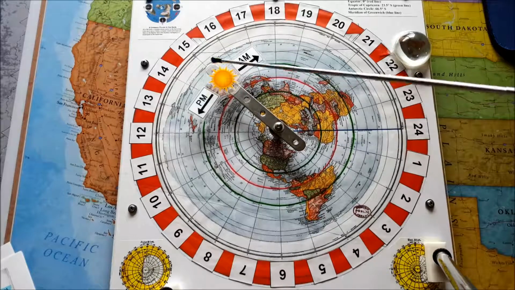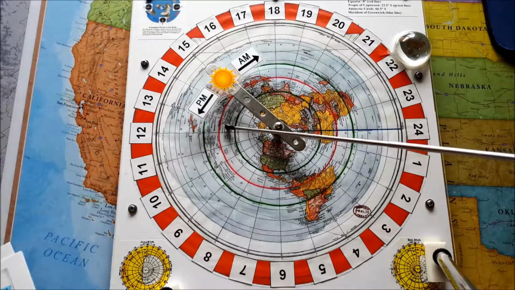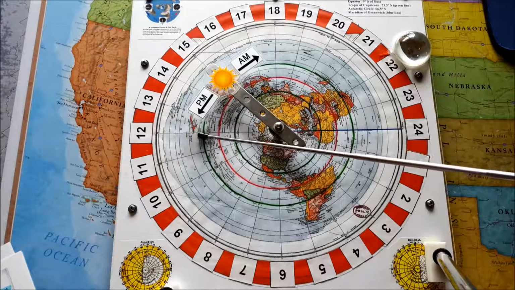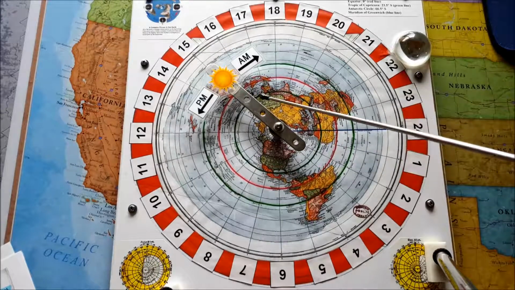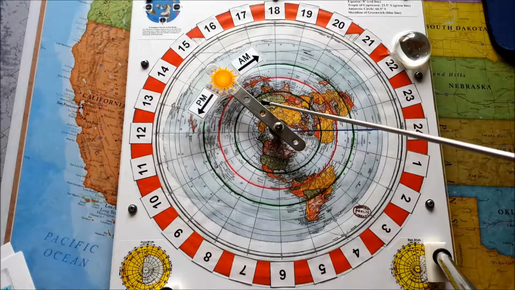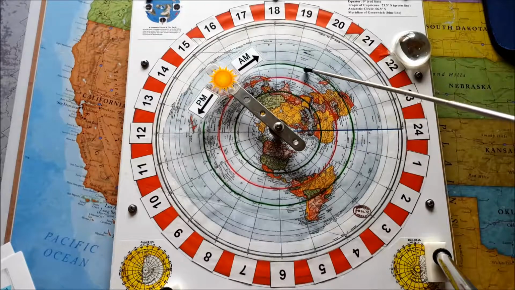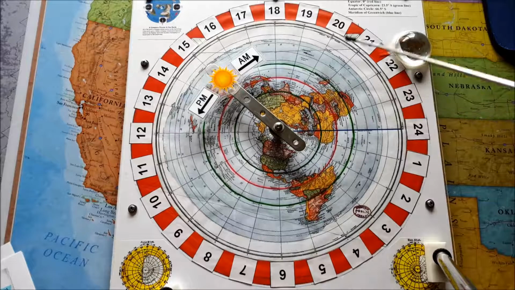So if it's noon right here in Japan, it means that it's probably 3 p.m. in New Zealand, but it's like 11 o'clock a.m. in parts of China, and 10 o'clock here, 9 a.m., 8 a.m., and this is how it goes.